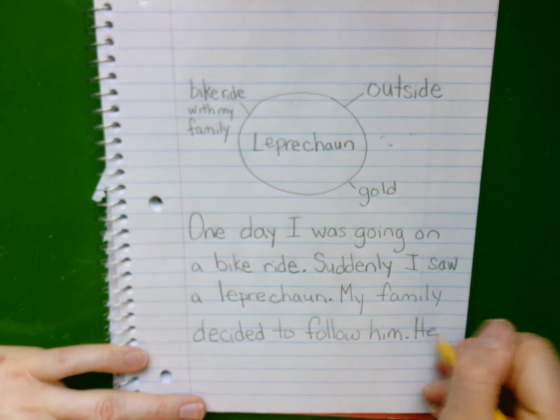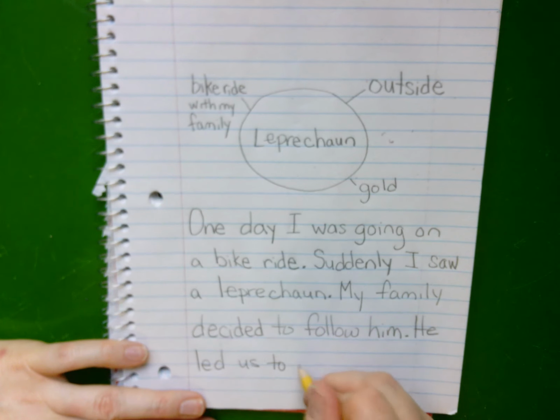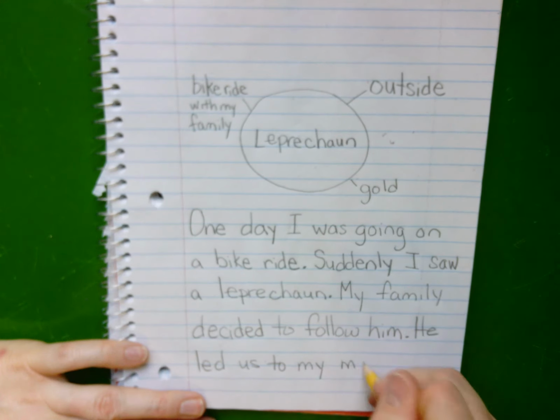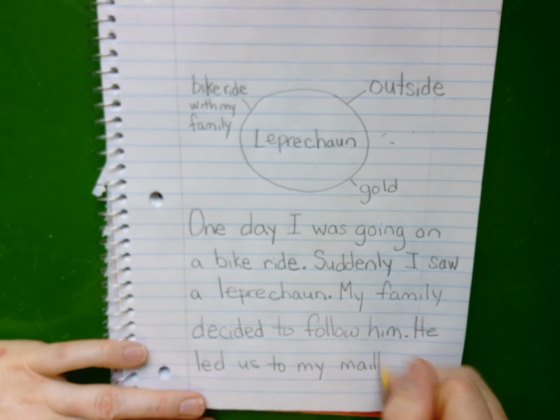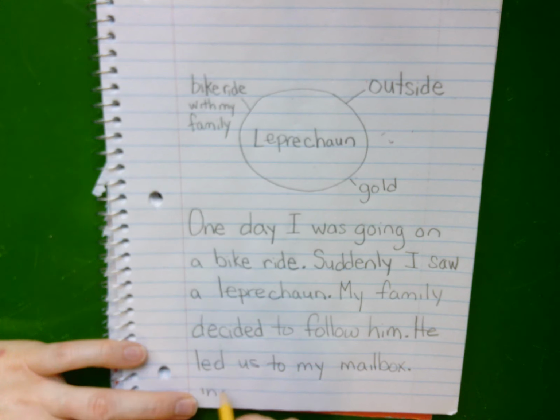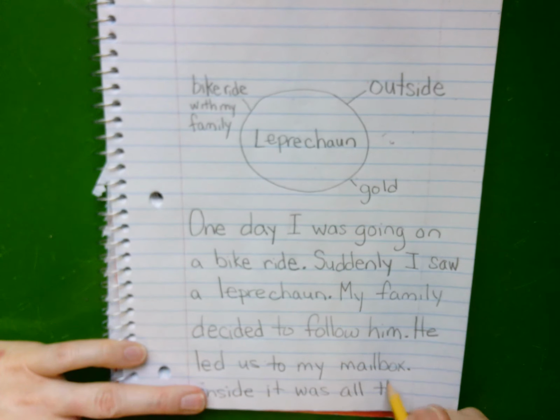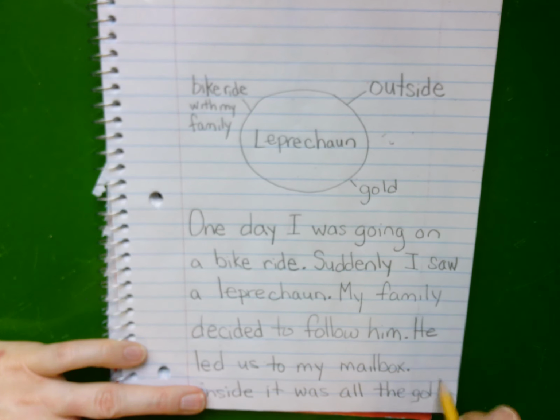He led us to my mailbox. Inside it was all the gold.